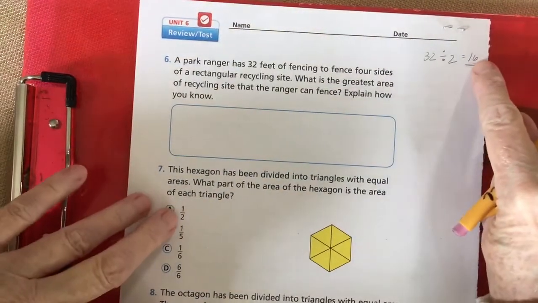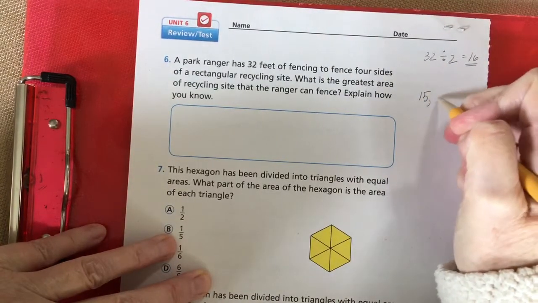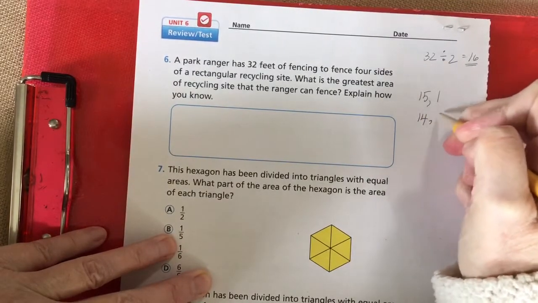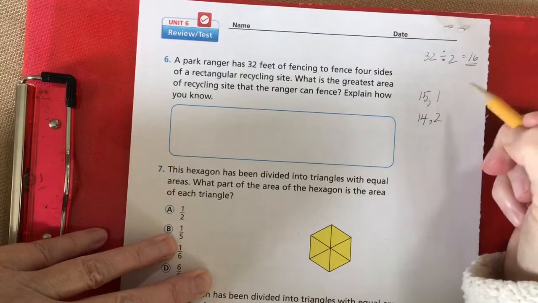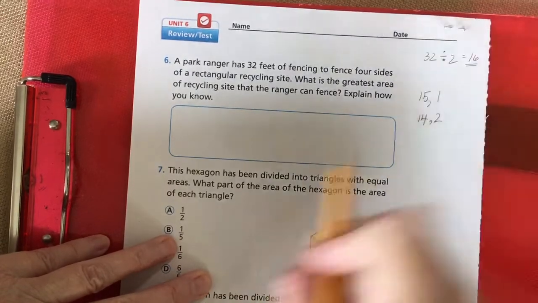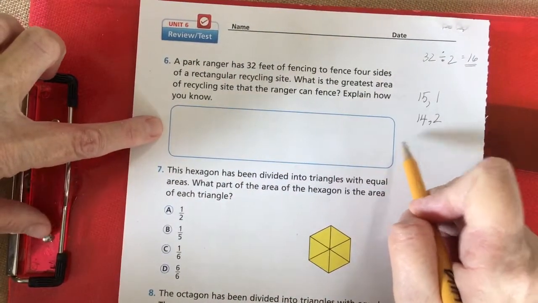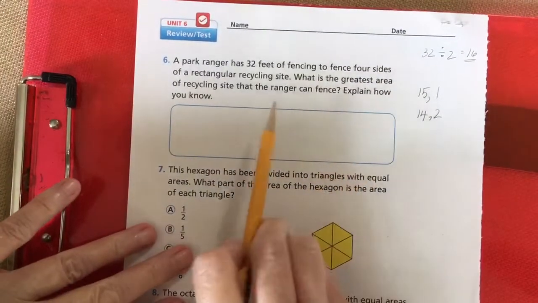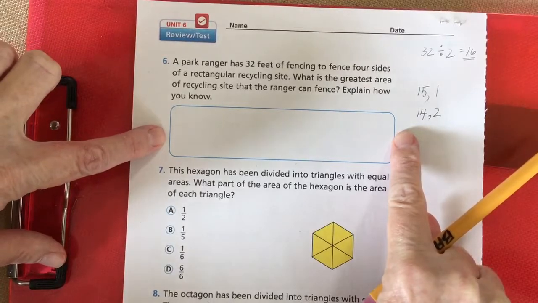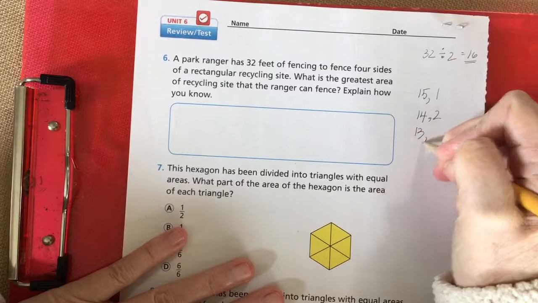I can go 1 down from that. Okay, so now one of the side lengths could be 15 and the other one could be 1. I could have 14 and 2. And I guess I should explain just in case some of you are confused. If you were to add up 15 and 15, that's 30. And then the 1 and the 1, this is the 2. So then that's 32. Same with the 14 and the 14, that's 28. And then 2 and 2 is 4, and 28 and 4 is 32. So that's how I'm coming up with these numbers in case you're confused.